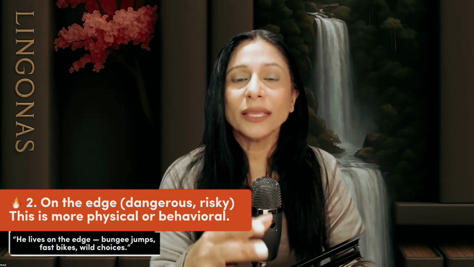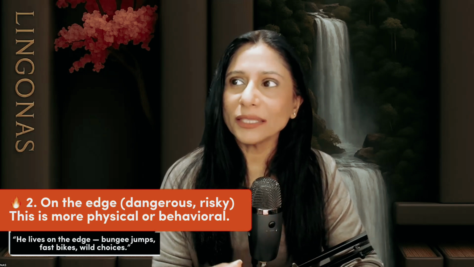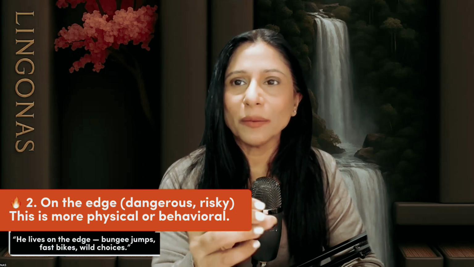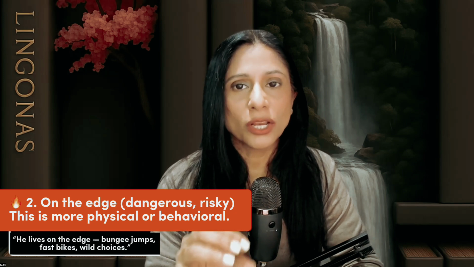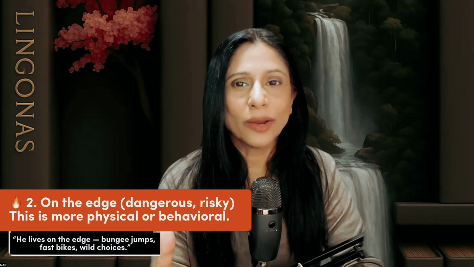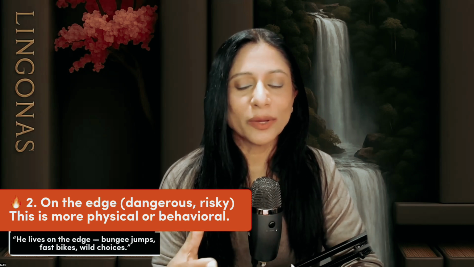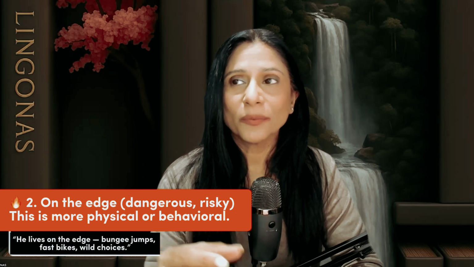This is more physical. It's also maybe behavioral. So he lives on the edge. He goes bungee jumping. He rides fast bikes. He makes wild choices. It implies danger, not emotion. On the edge, living on the edge. The Red Bull, what do they call those stuntmen? The ones doing all those dangerous stunts, living on the edge.